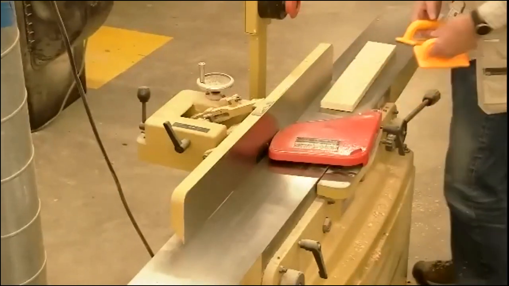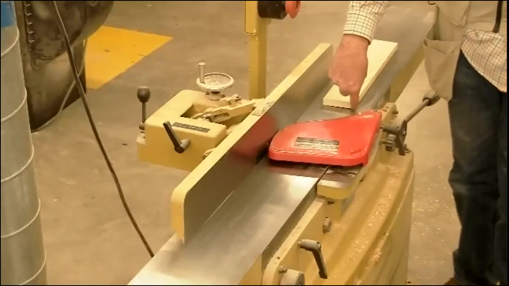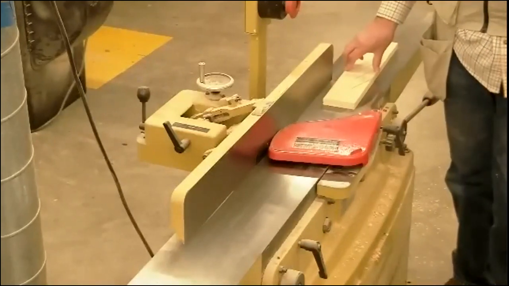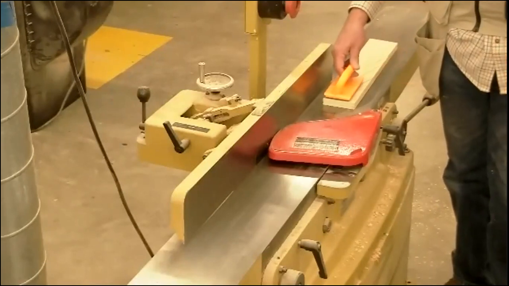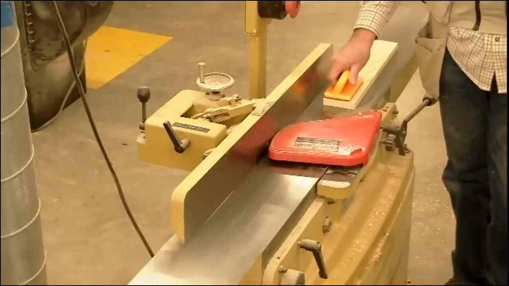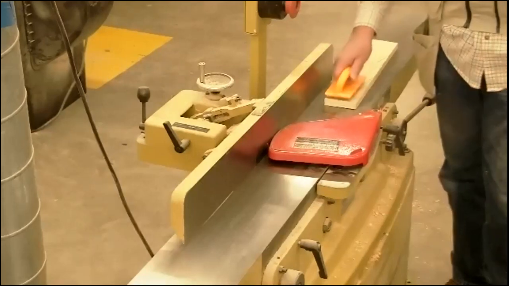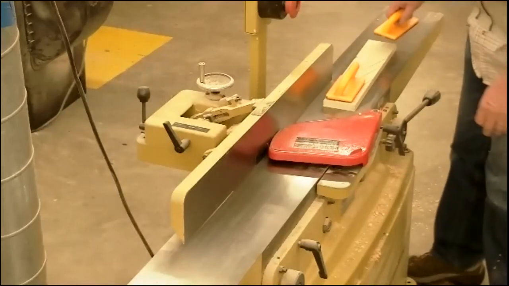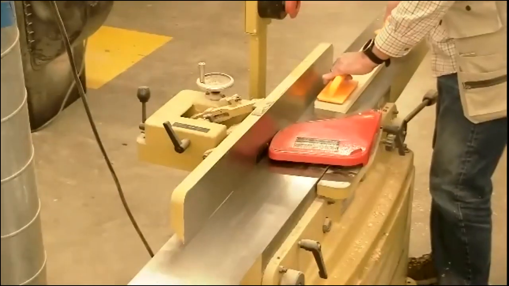I don't know if you can see this or not, but there's a gap here and this corner of the board's touching. In other words, it's rocking like this, okay? So I'm going to put one pad right here over this edge that's touching. And I'm going to try not to put too much pressure like that. Basically I'm going to put all my pressure on the leading edge and minimal pressure on the back. Let's see what happens when I try to correct this.